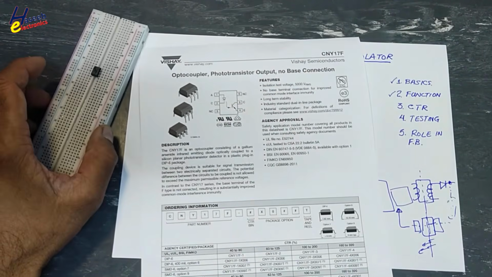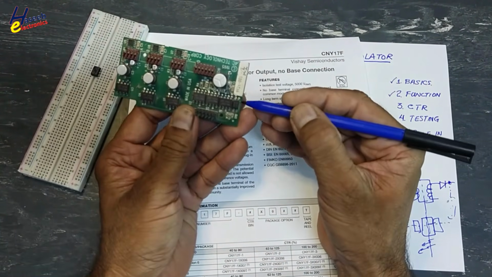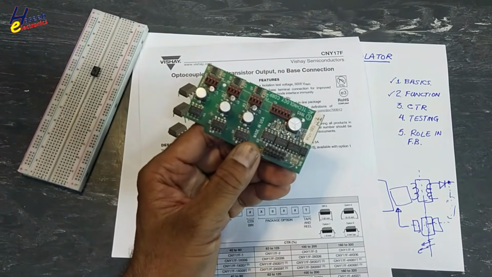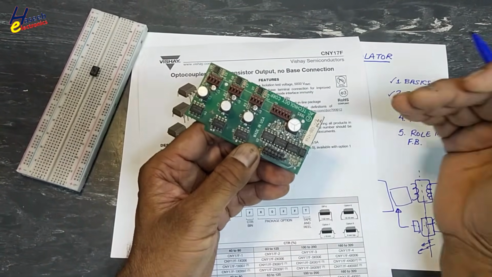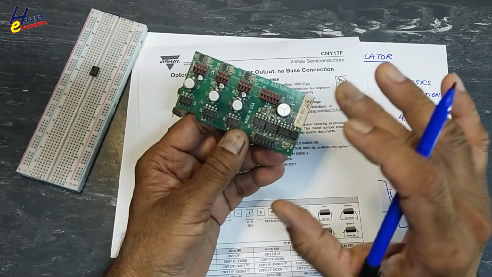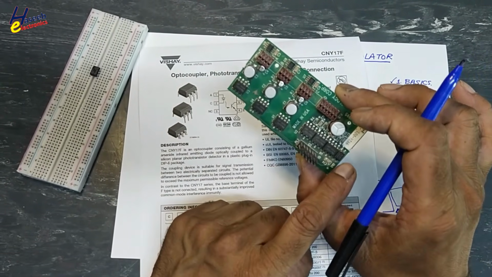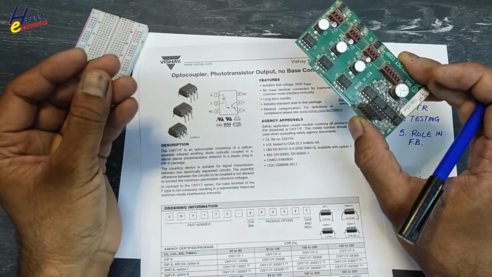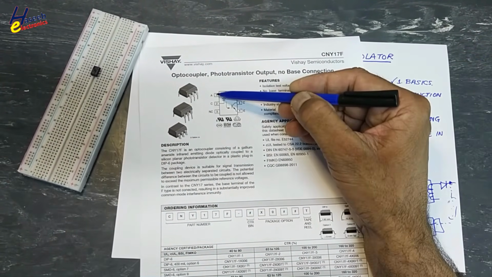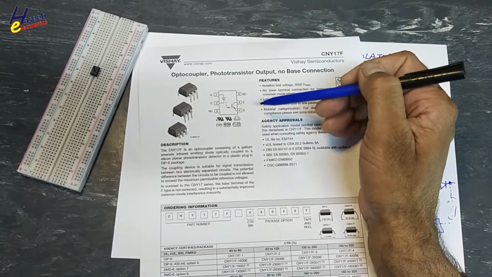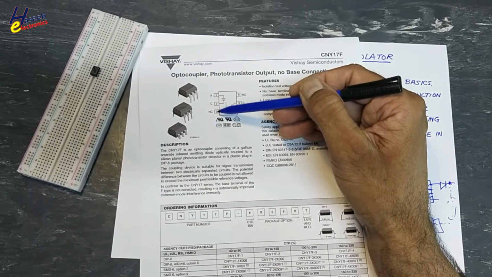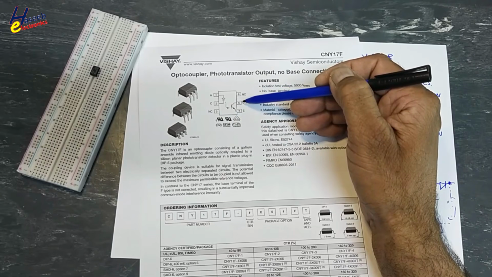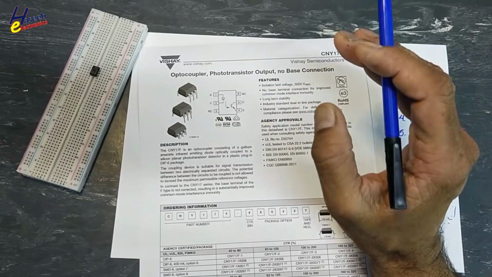Sometimes we see 4-pin ICs. Sometimes we see 8-pin ICs. There are SMDs, different packages. The working concept remains the same. Sometimes one optocoupler in one body, sometimes 2, 4, 8, depending on the requirement. Pin 1 anode, pin 2 cathode, pin 3 not connected, pin 6 not connected, pin 5 collector, pin 4 emitter.